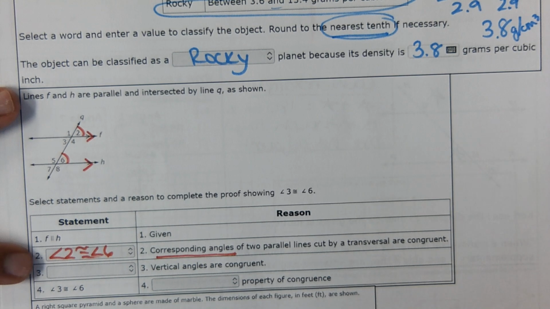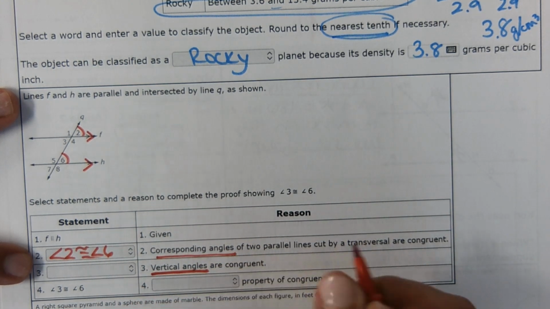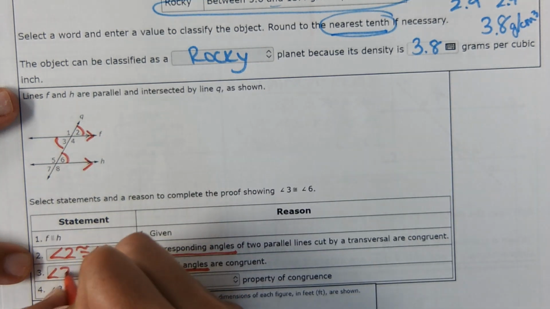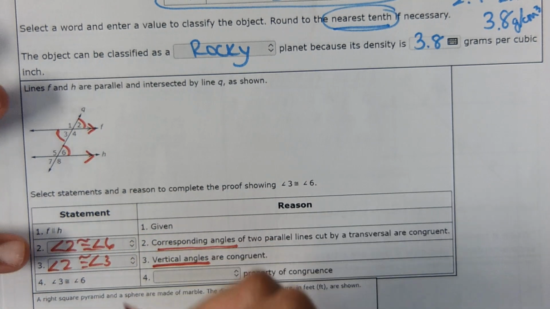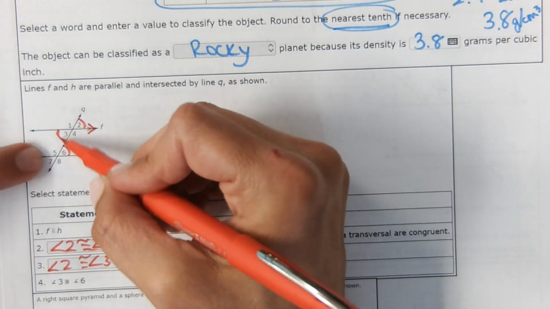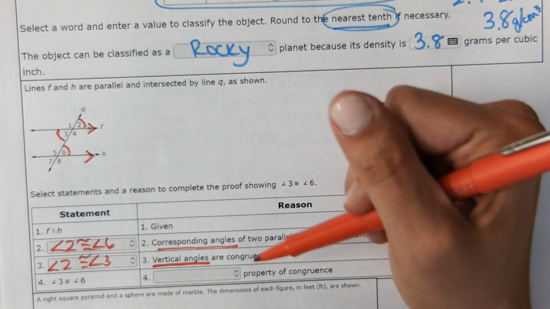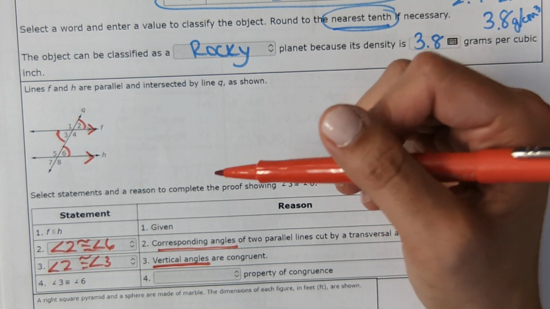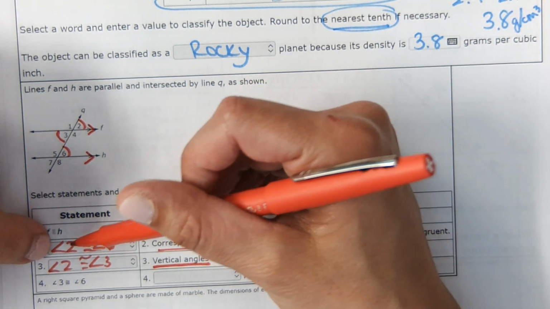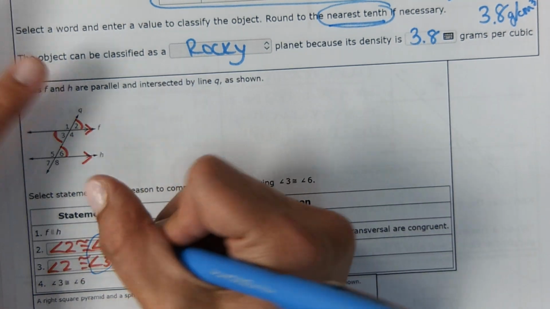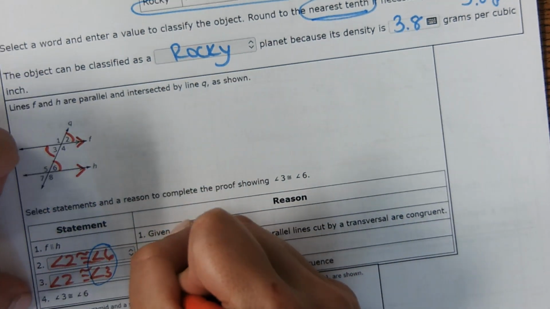Then it says that vertical angles are congruent, so you want to choose the vertical angles in the answer choices, and it would be angle 2 is congruent to angle 3. Then it says that 3 is congruent to 6. Those are alternate interior angles. However, alternate interior angles isn't in the answer choices, so they want you to choose something else. If 2 equals 6 and 2 equals 3, then 3 must be congruent to 6, and that's the transitive property.